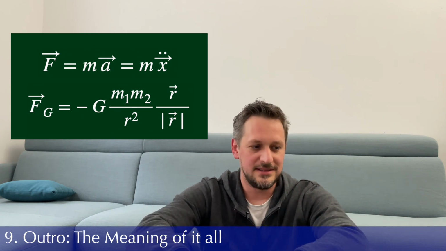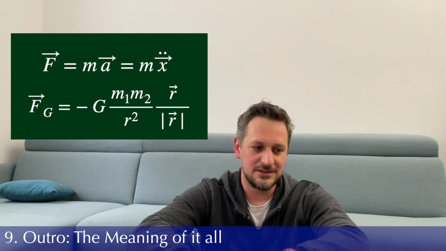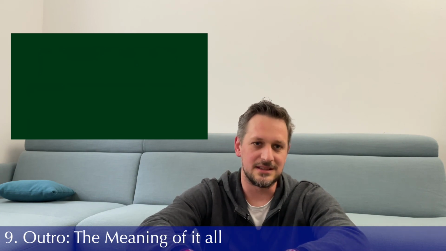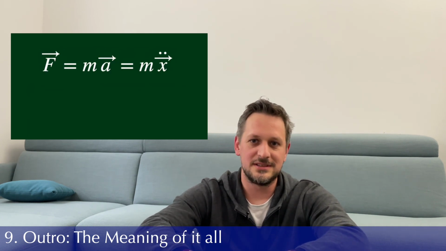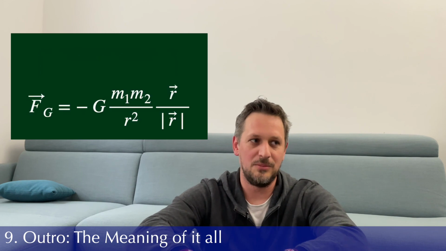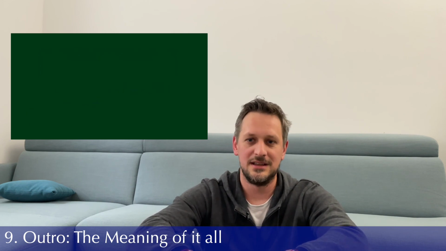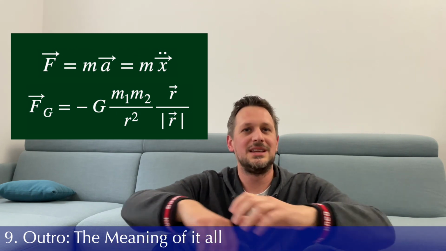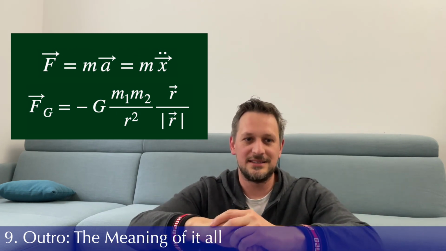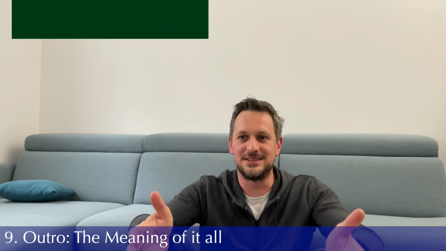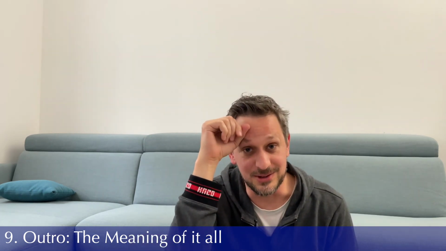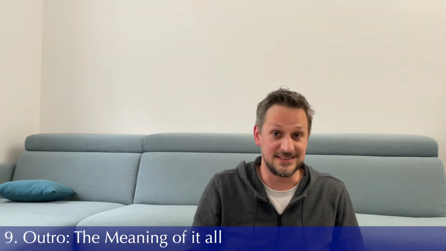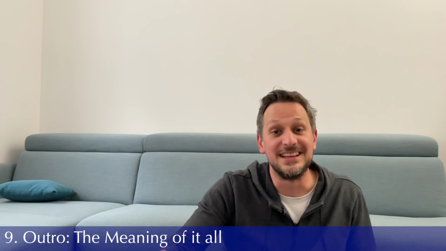And keep in mind, these two laws are relatively basic statements. It's like forces cause accelerations and all masses attract each other. And you take these two statements and put them into a single equation and you get planets move on ellipses. That was mind-blowing. And I think it still is. I mean, come on, it's just a little bit crazy, right?